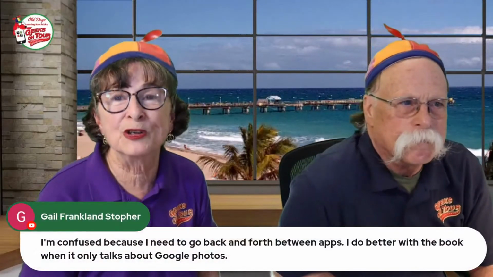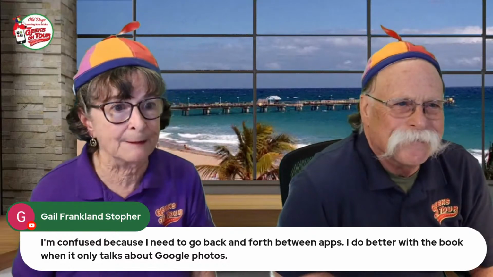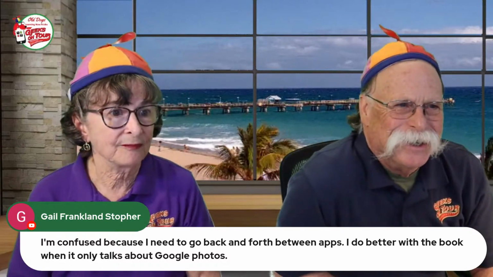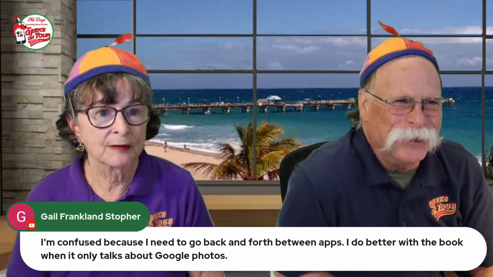So it is there, but yeah, removing it from a home screen would be a good thing to do so you don't use it accidentally. Yeah. Only talks about Google Photos. I'm confused. Yeah, you do not have to go back. My point is stick with Google Photos, but recognize what the other one looks like so that you don't accidentally end up there. All right.